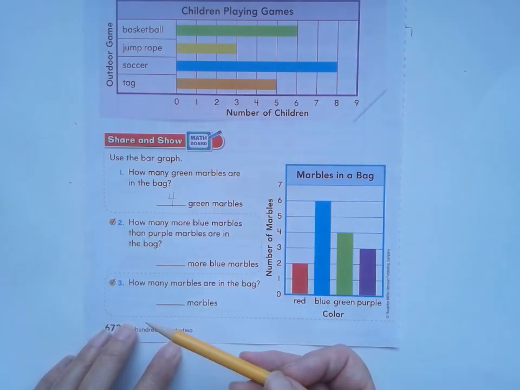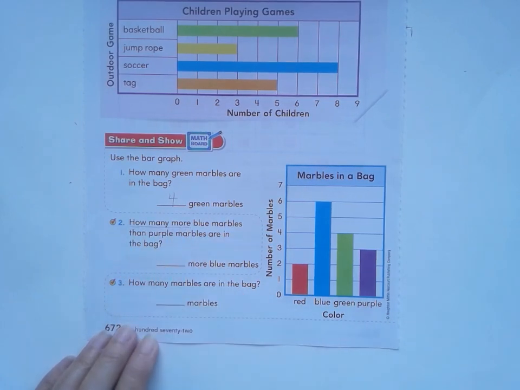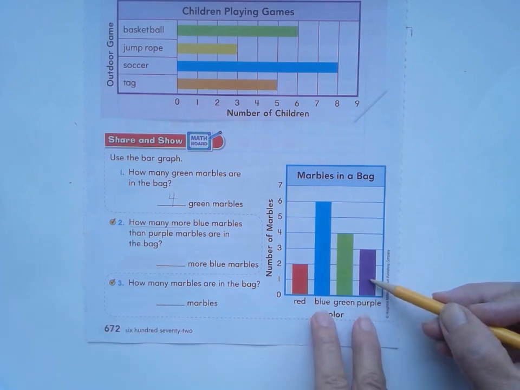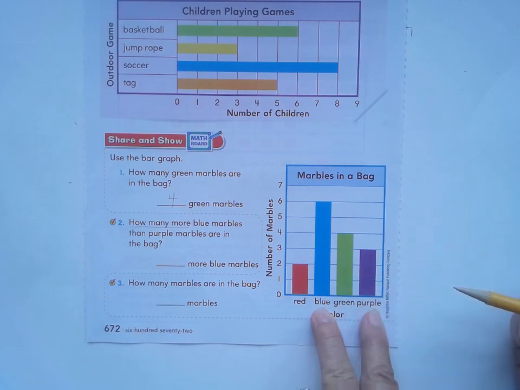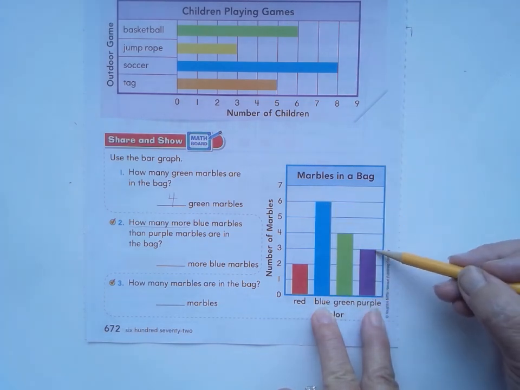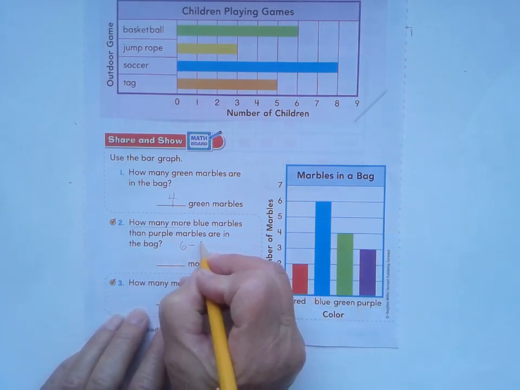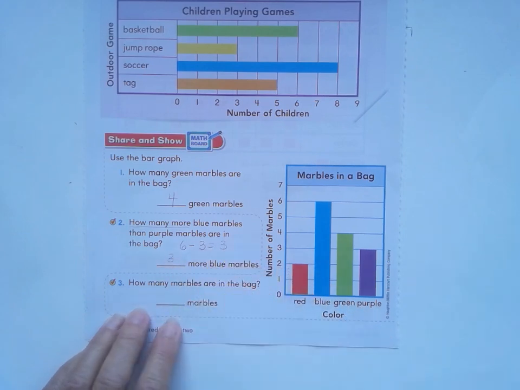Number 2 asks how many more. There's that how many more, what does that tell you to do? How many more blue marbles than purple marbles are in the bag? So that's what I'm worried about, is blue and purple. And how many more tells me that I need to subtract. And I have to start with a larger number if I'm subtracting. So blue had 6, purple had 3. I'm just going to write that number sentence in here. 6 minus 3 equals 3. There are 3 more blue marbles in the bag.